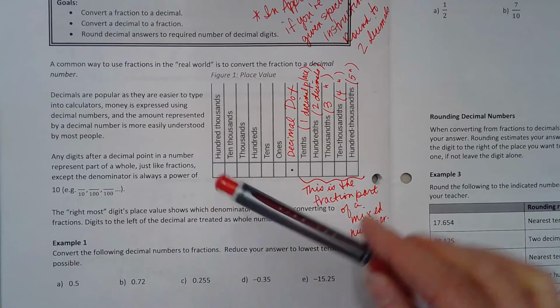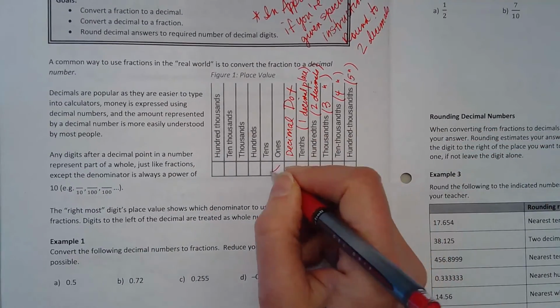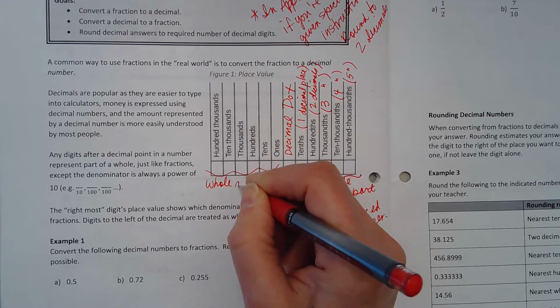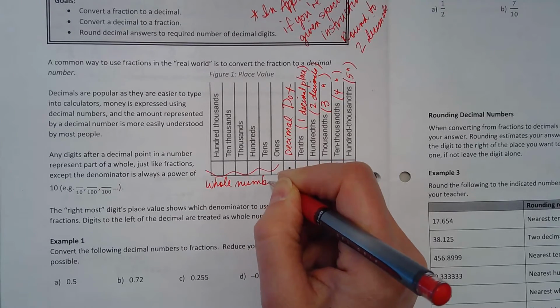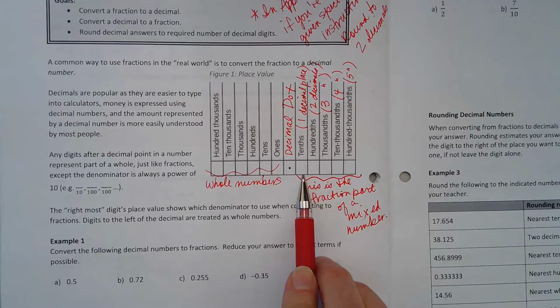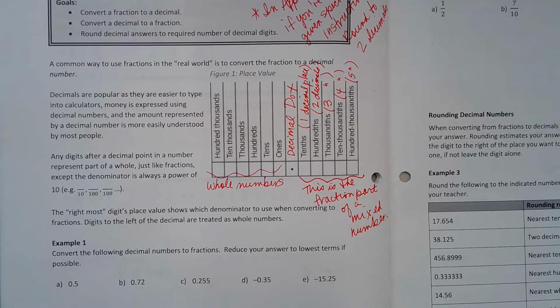Digits to the left of the decimal dot are whole numbers, right? These are the numbers greater than 1. So these represent whole units. These represent parts of numbers. Okay? Now, convert the following decimals to fractions. Reduce your answer to lowest terms if possible.